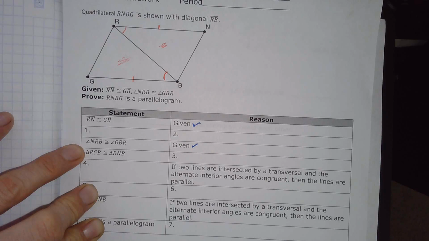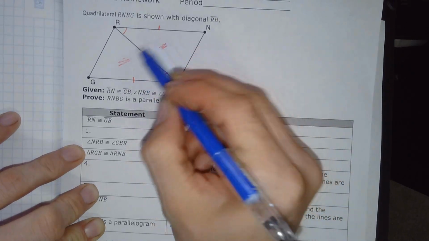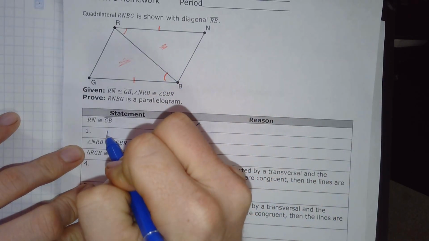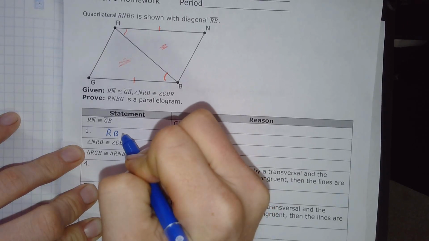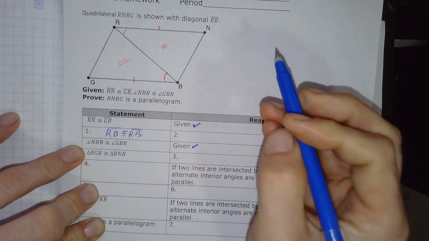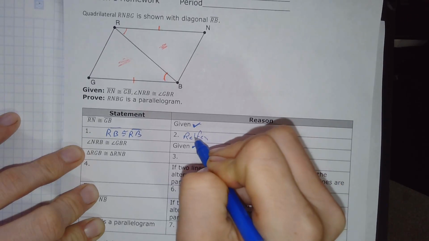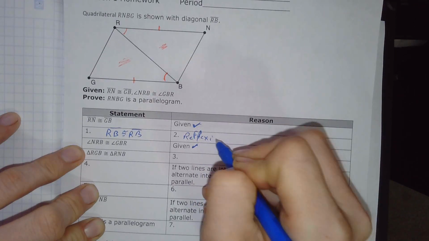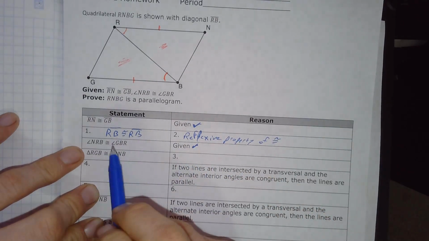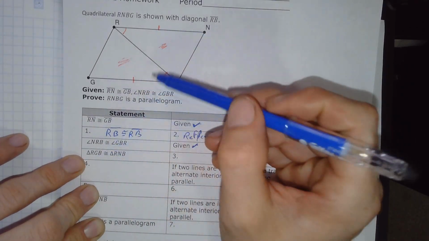All right. So, the one thing that they showed here in the middle was that this RB. How do they make these two triangles? Well, they put in here line segment RB. So let's just state the obvious about that. RB is congruent to RB, right? And that is the reflexive property of congruence.